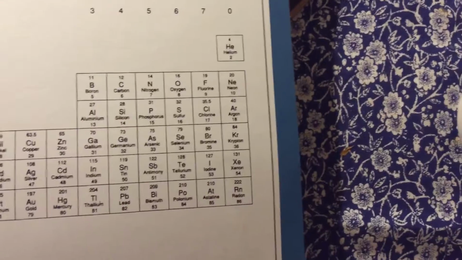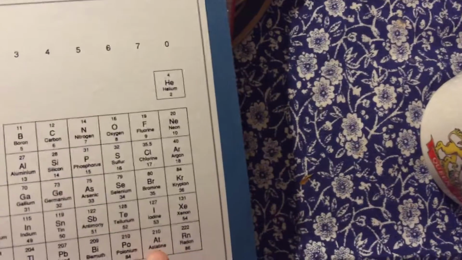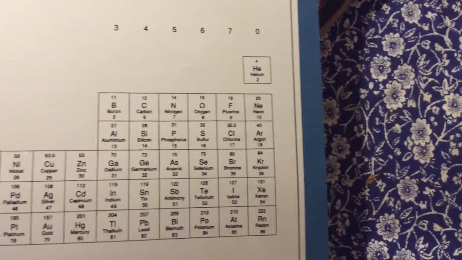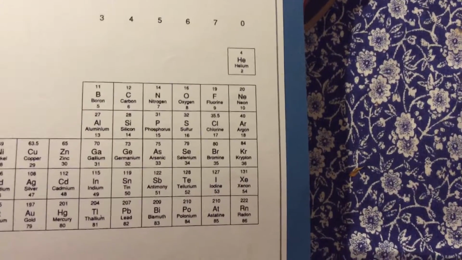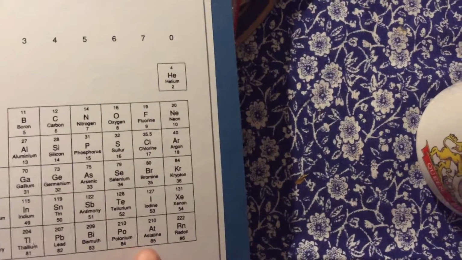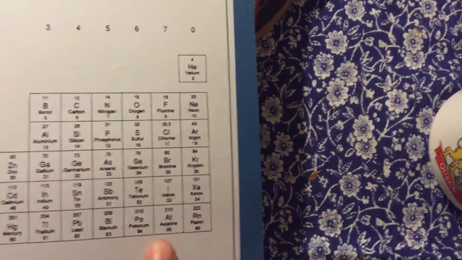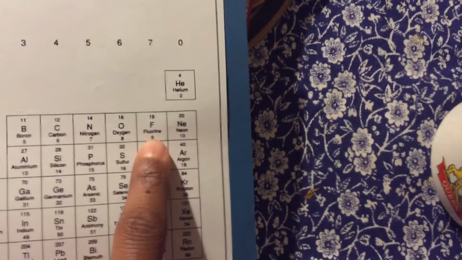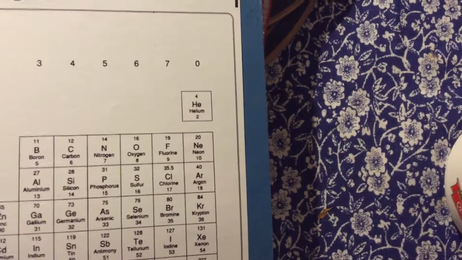However, for this atom to become whole, it needs to have a full outer layer. Therefore, when these electrons fly away, it's very bad for it. In other words, here it's very close to becoming whole and therefore very reactive.